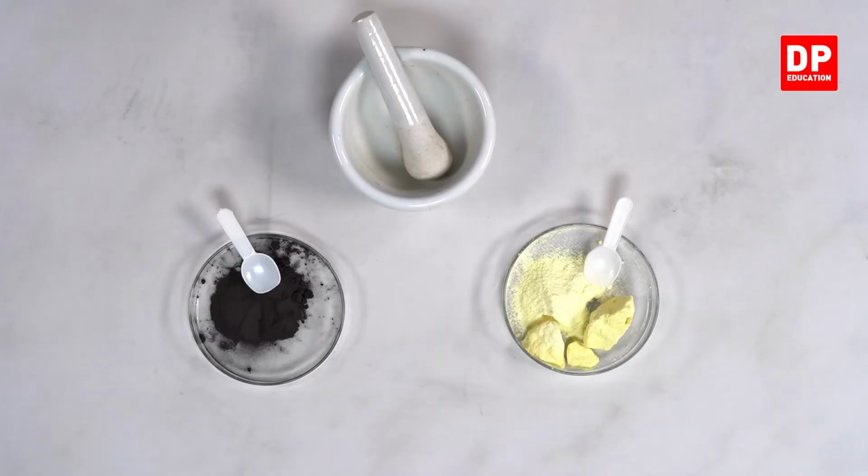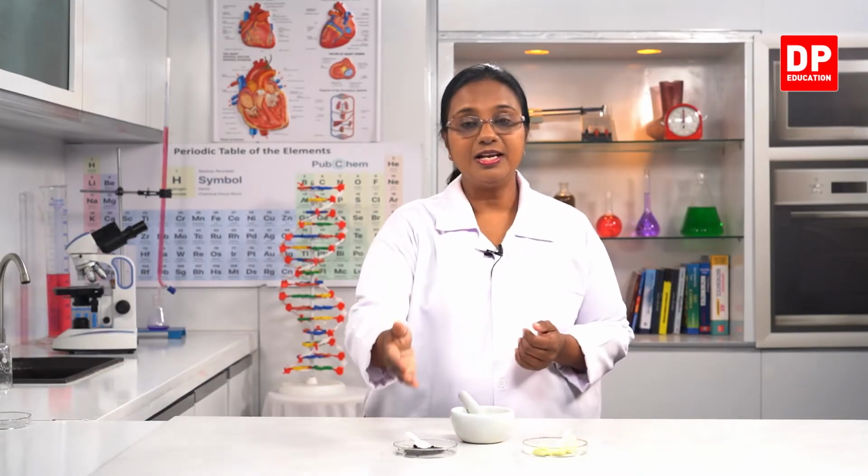Elements are substances with definite properties made up of one type of components, and they cannot be converted by physical or chemical methods into other substances with definite properties. So here we have two elements which we have already observed. Sulfur, a yellow color powder, and iron, black color solid substance. So both are solids, both are in the powder form. This is yellow in color and iron is black in color.